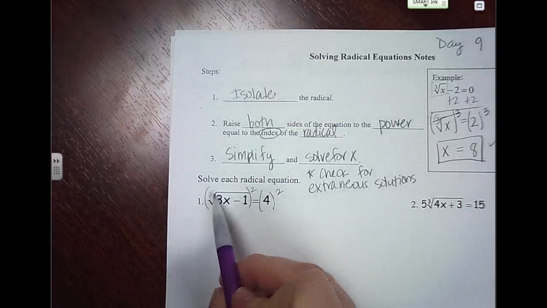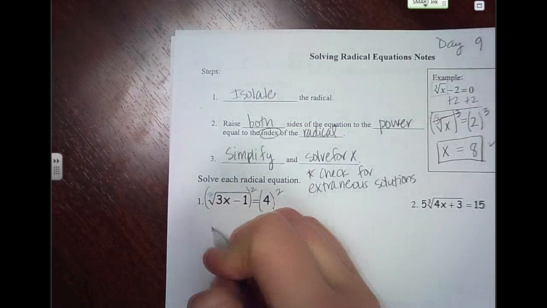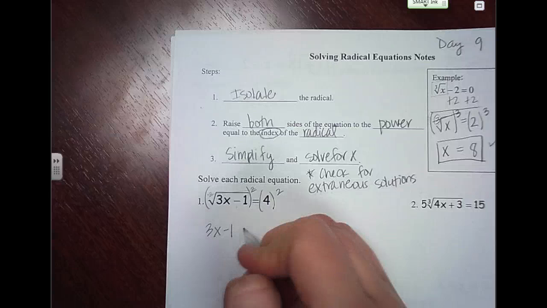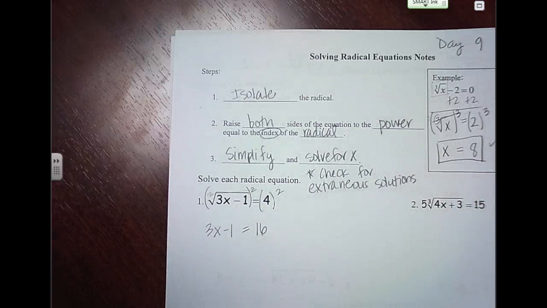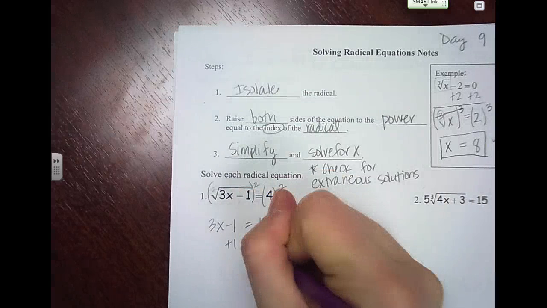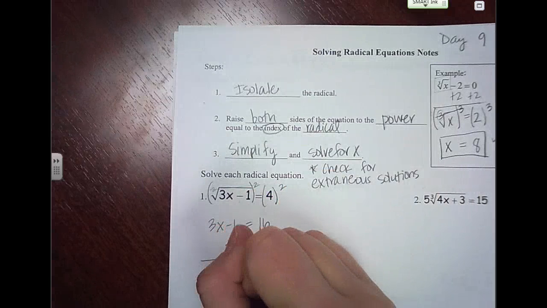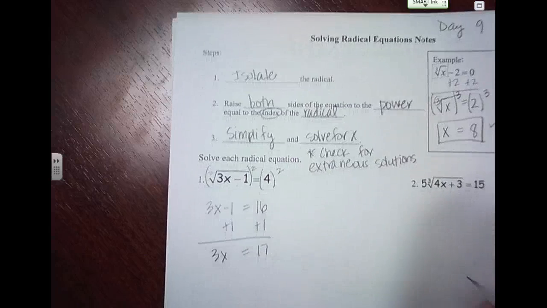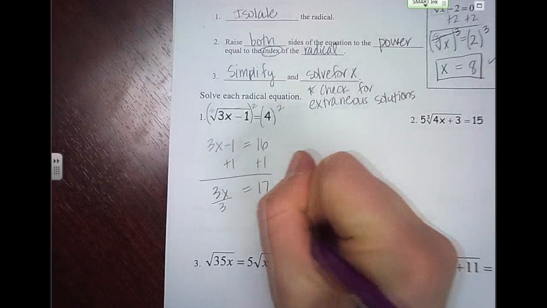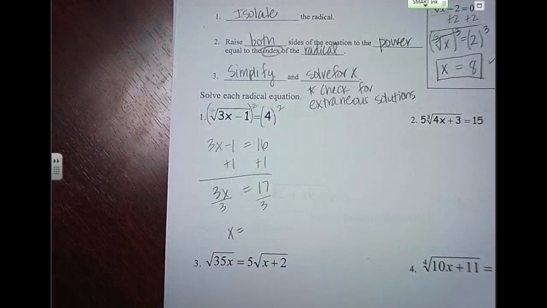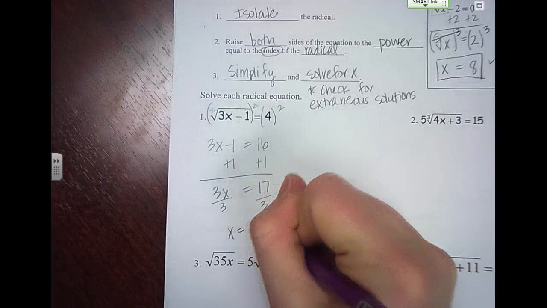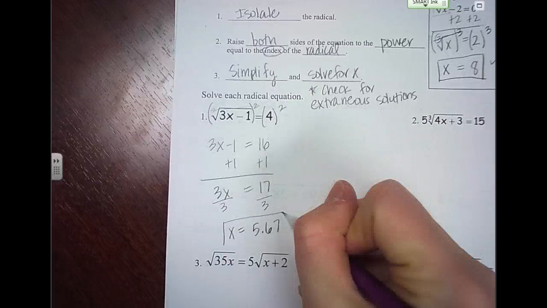So on the left-hand side, it goes away, and we get 3x minus 1 equals 4 squared is 16. So add 1, 3x equals 17. Divide by 3. So x equals 5.67. So I just rounded that.